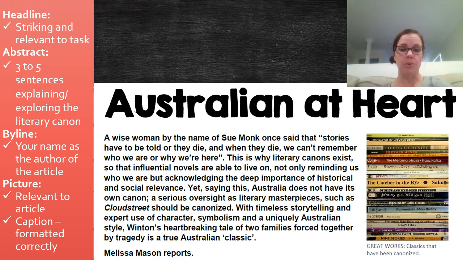It is also bold. In this particular example, I've formatted my picture to be next to my abstract, and the caption is formatted correctly. So we've got a short, snappy statement, that is in capital letters, great works, and then an explanation written in regular case, classics that have been canonised. It is important that your pictures do have captions and they are formatted this way.